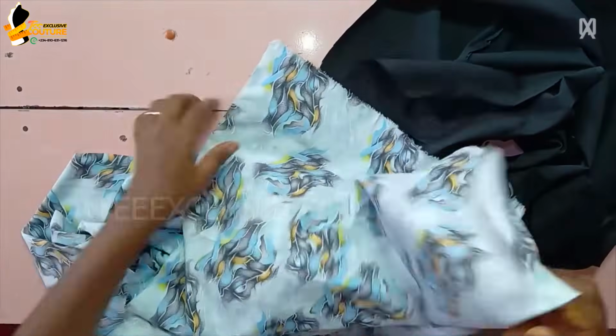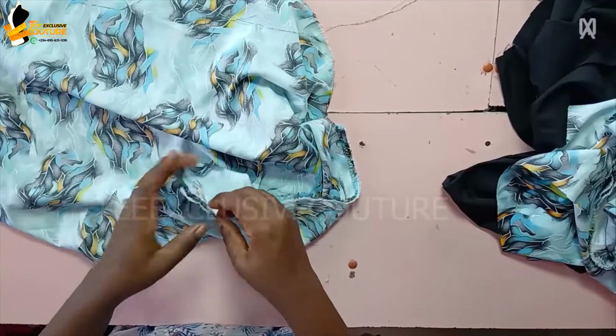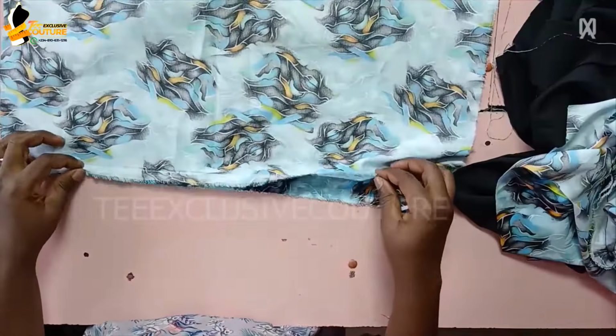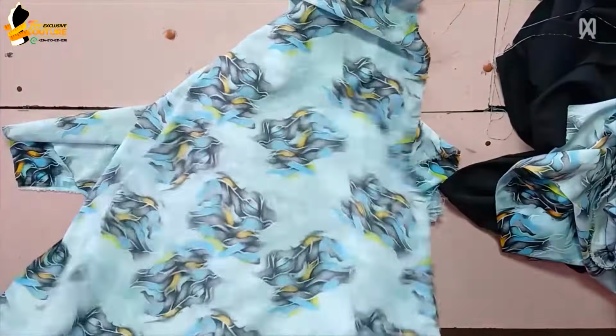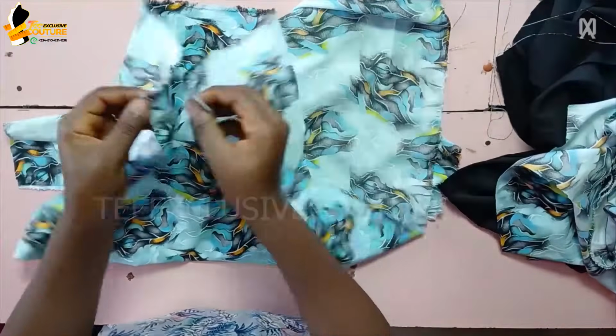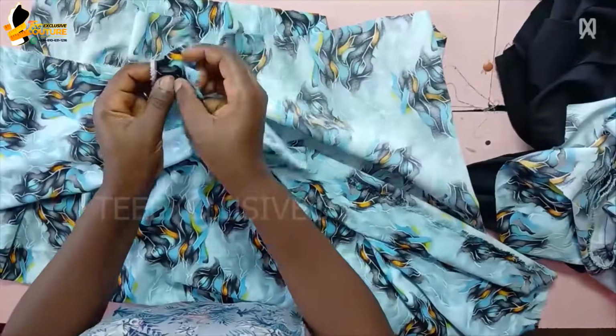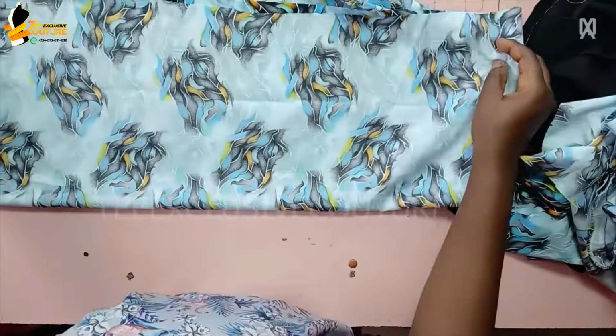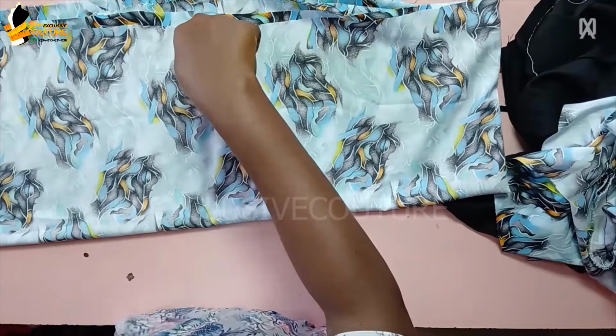Now I've gone ahead to cut the gather parts. I did not do it on camera, so I'll be showing you how to use this piece of fabric to explain. So you are going to be placing your fabric, the selvedge edge facing each other. So you take the first selvedge edge to the other edge of the fabric and fold it like this. Then you are going to be folding it in to determine the length of your gathers.